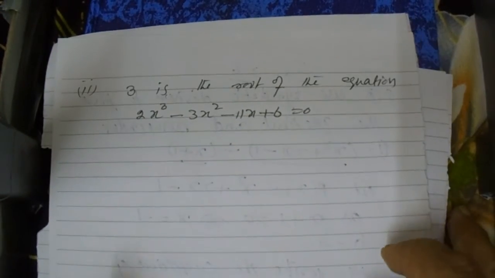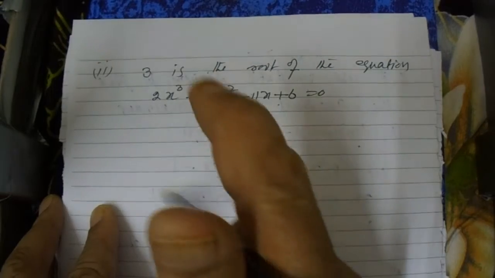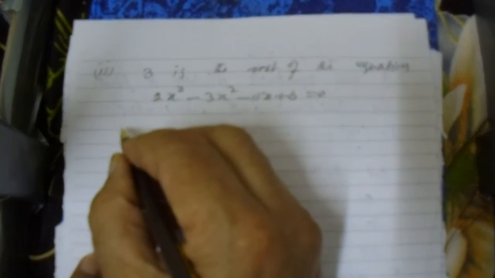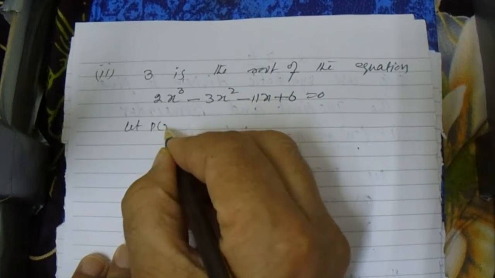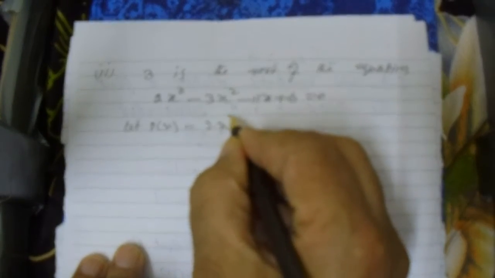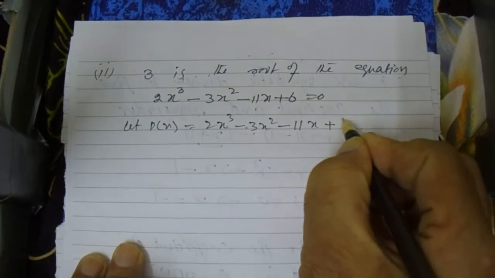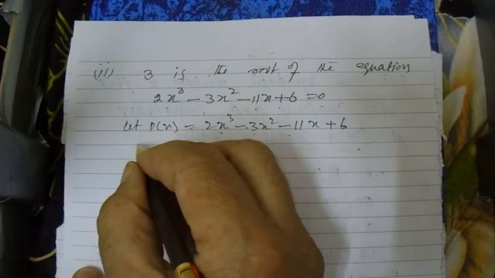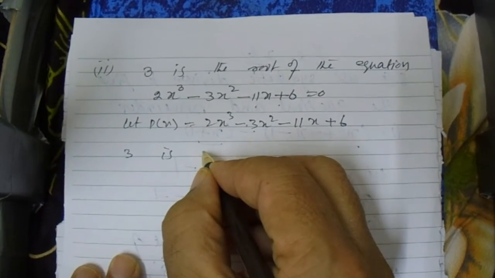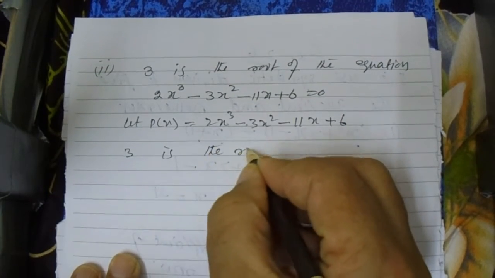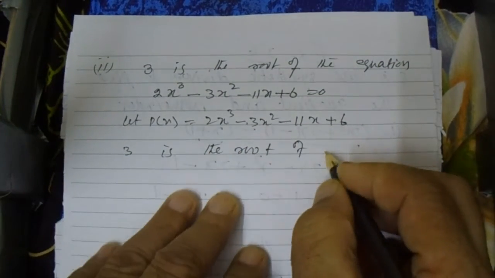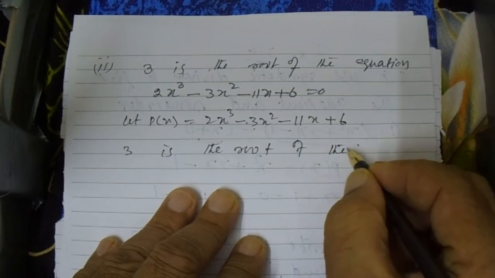Now we solve the second part of this question, and now this is the second part. 3 is the root of the equation. The equation is this. Now again we put, let P(x) is equal to 2x cube minus 3x square minus 11x plus 6. This is our P(x), and 3 is the root of the above P(x).